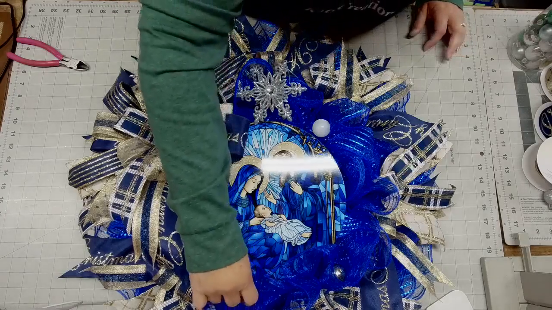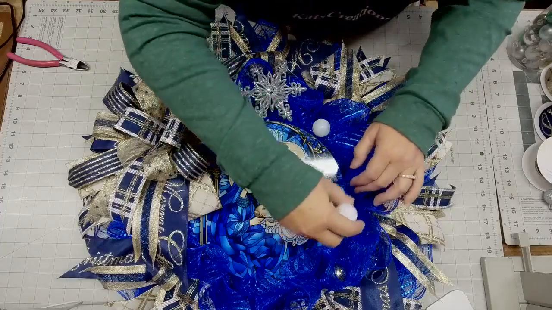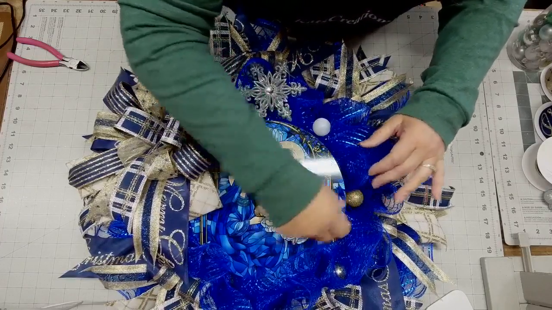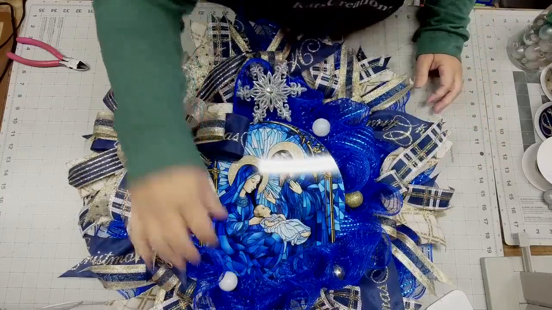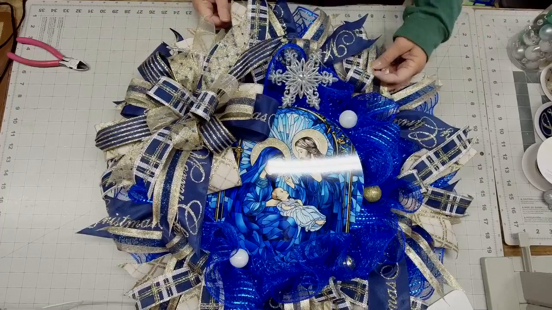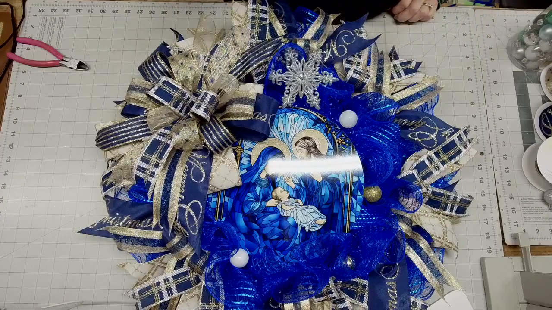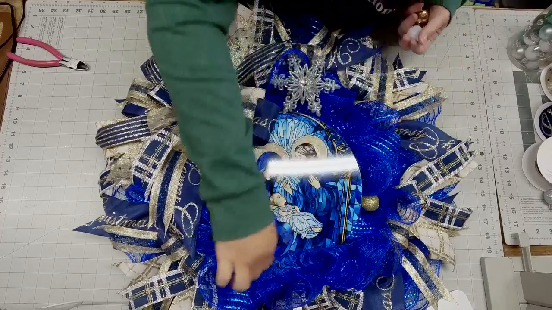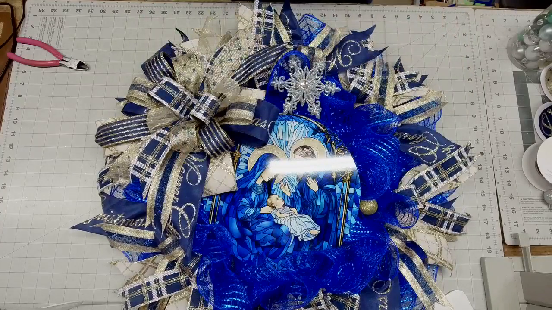We have white if we didn't want to do gold. So we do gold there. And do white. We have that. Or we can just put all gold all the way around. I'm wondering if we have enough gold shiny or gold glitter.